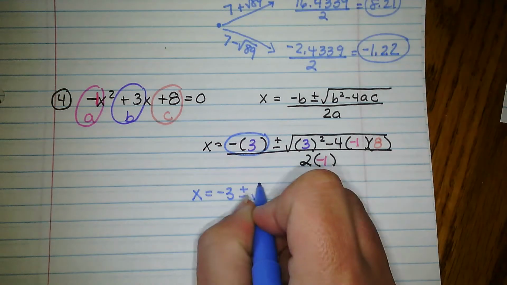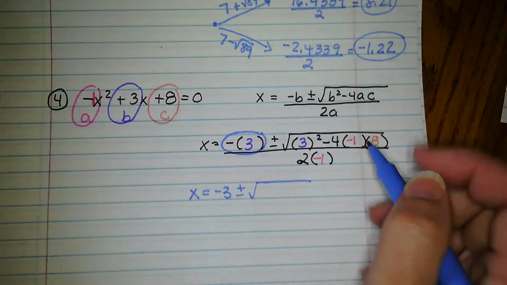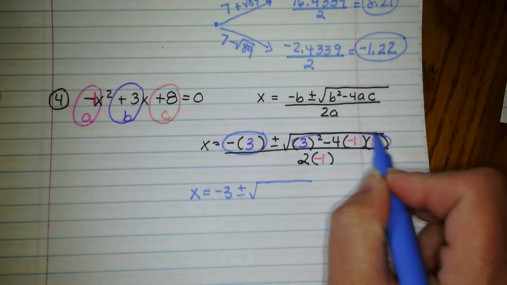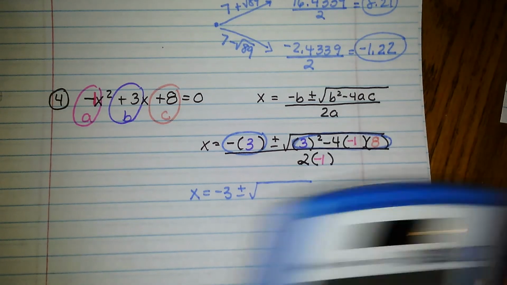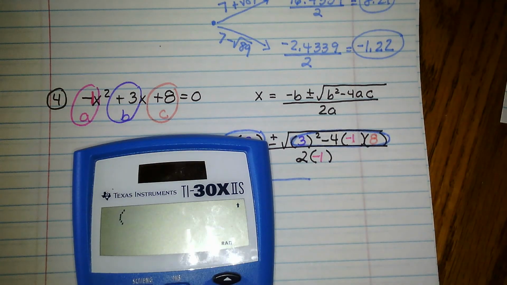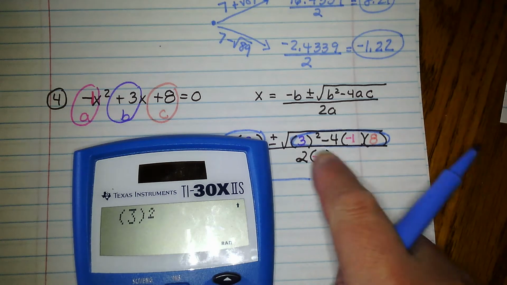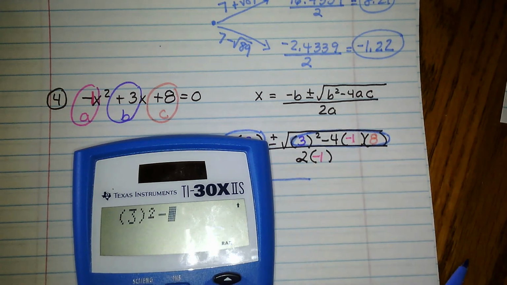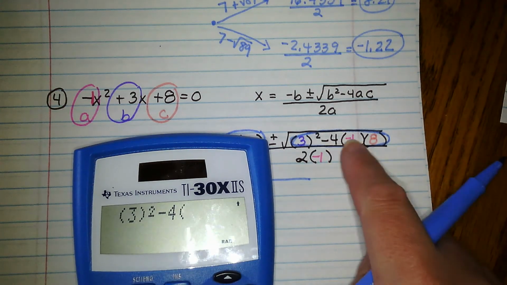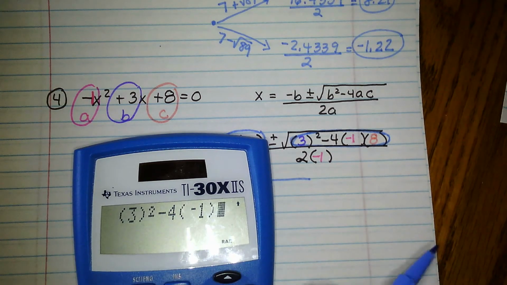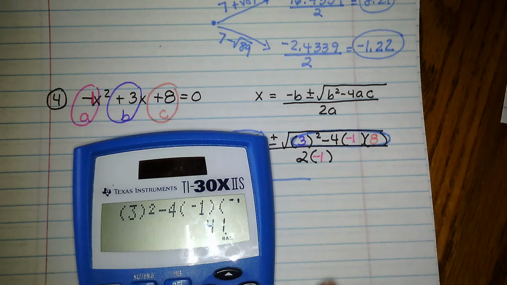plus or minus square root. This we have to calculate everything underneath exactly as we write it. So parentheses 3, parentheses squared, minus 4, parentheses -1, parentheses +8. And we get 41.